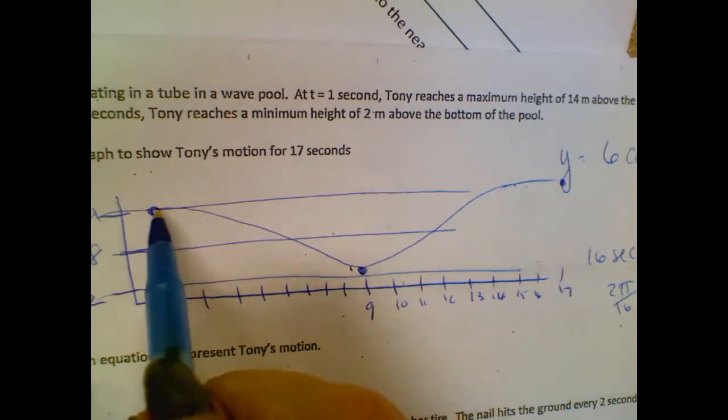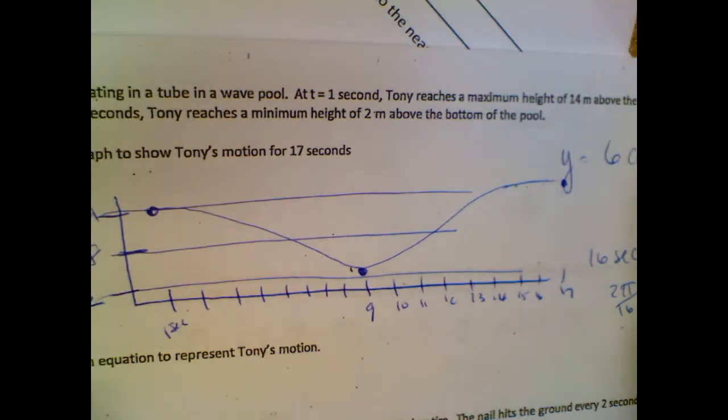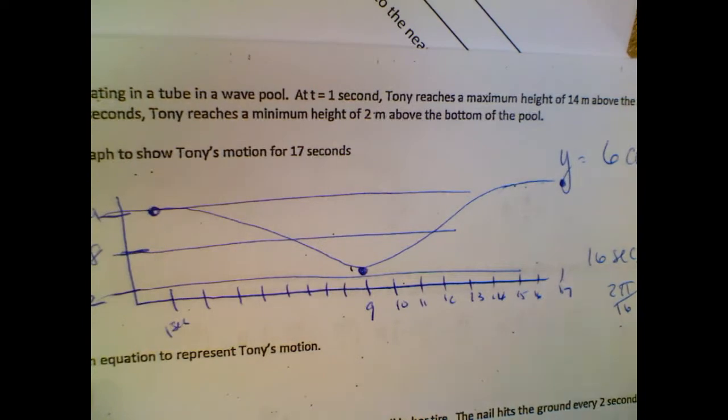Now there is a phase shift of 1 second to the right, so I would put x minus 1 in here. That would be my equation.